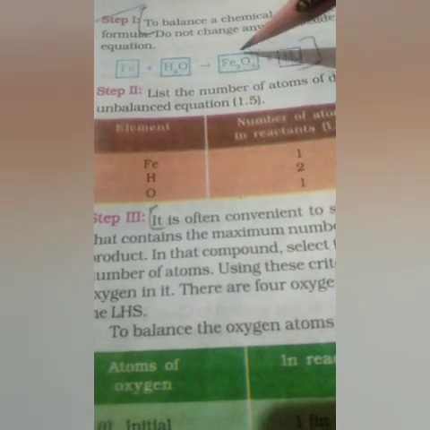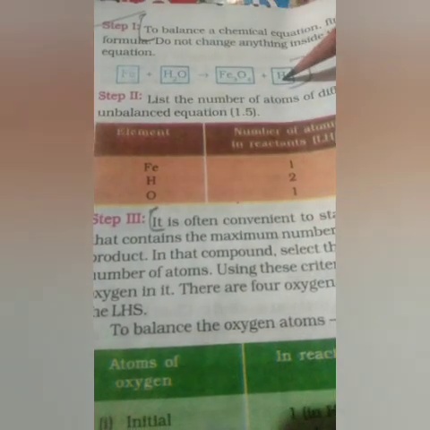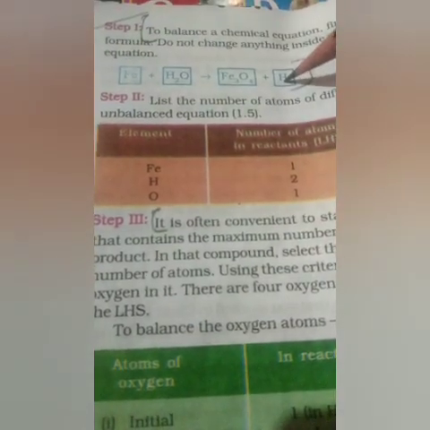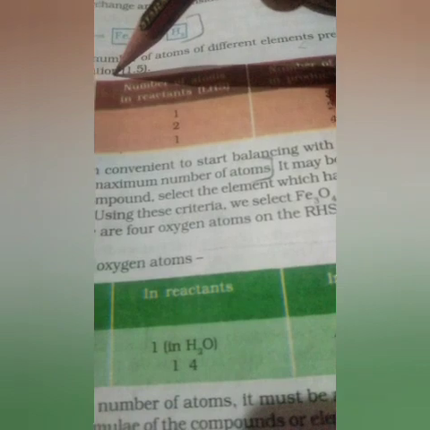Fe3O4, that is 3 atoms of iron and 4 atoms of oxygen, and H2, 2 atoms of hydrogen. This is the first step. In the second step, list the number of atoms of different elements present in the unbalanced equation.